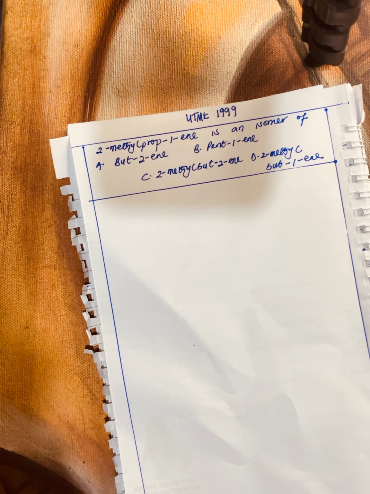So the next one we're working with, in option B, is pent-1-ene. So pent is 5 carbons. So I have 1, 2, 3, 4, 5. The 1 means the double bond is on the first carbon, like this. So let's work a bit faster now, because I think we all understand what we are working with. So here should be 2 hydrogens, and here should be 2 hydrogens to make it 4.